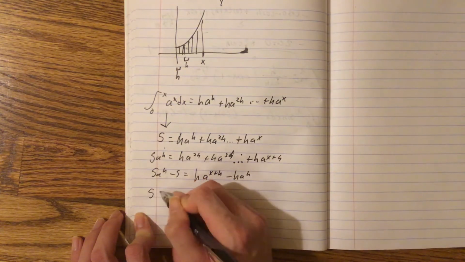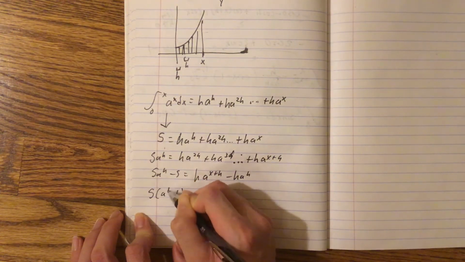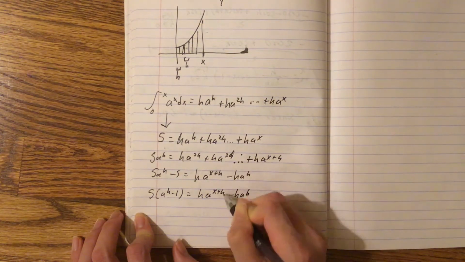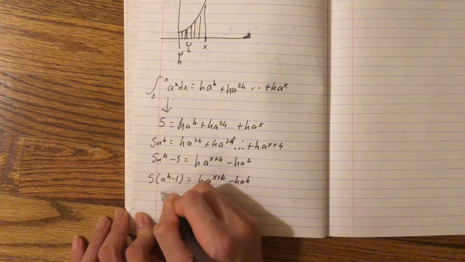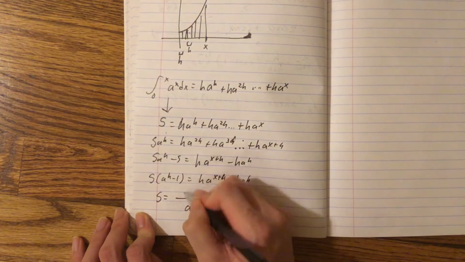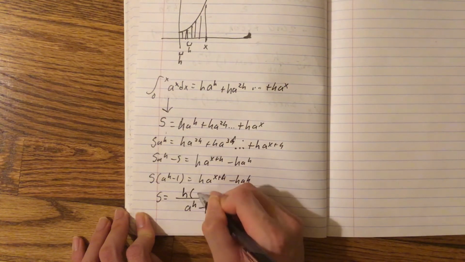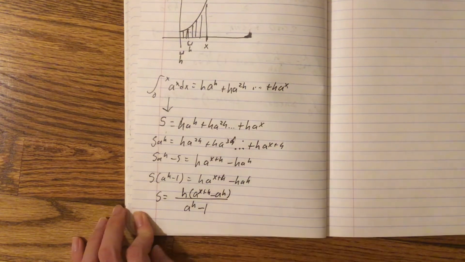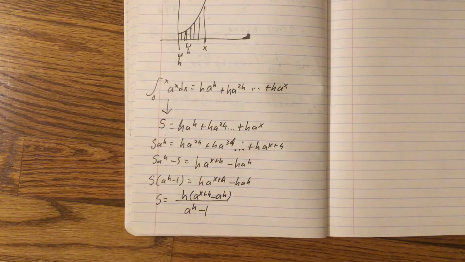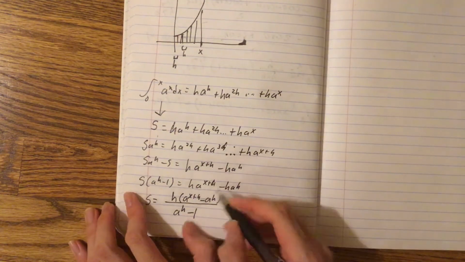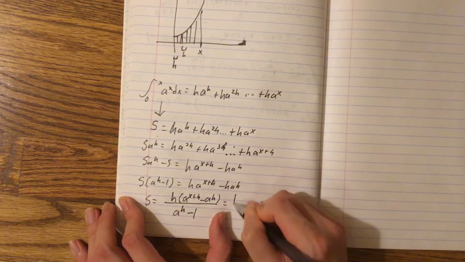So let's factor out S, (a^h minus 1). What I'm doing here should look familiar to you. This is the geometric series, or something similar to it. Then we get S equal to (a^(x+h) minus a^h) over (a^h minus 1). Let's factor out the h, and we get this. Now I want to further factor out this a^h here, and we get this, h a^h.